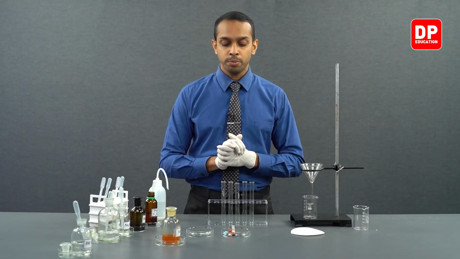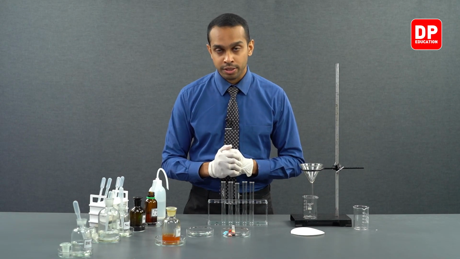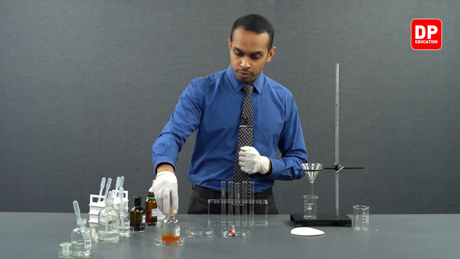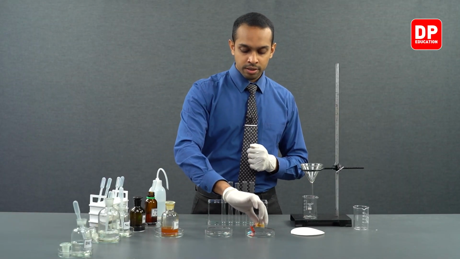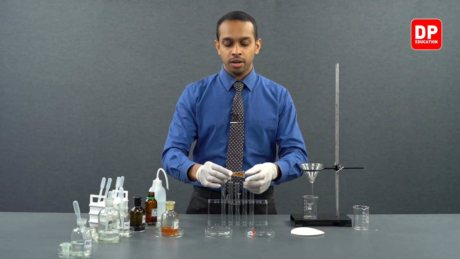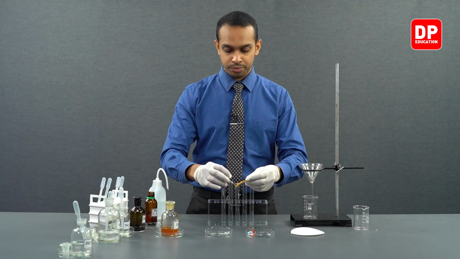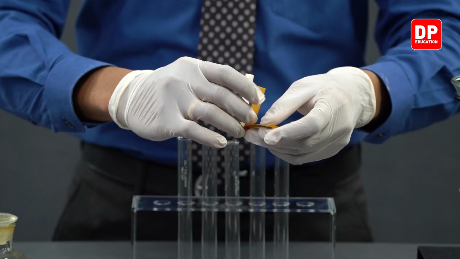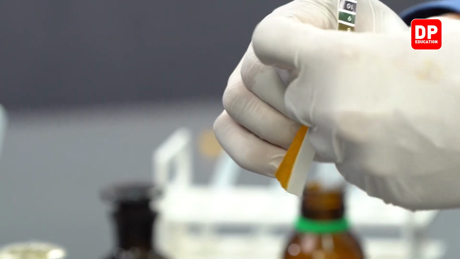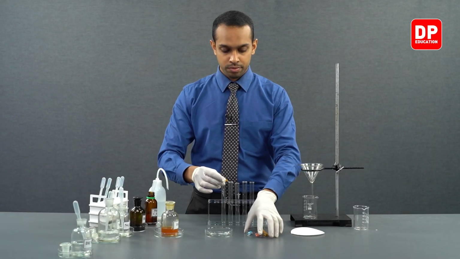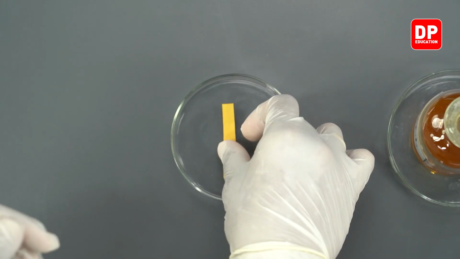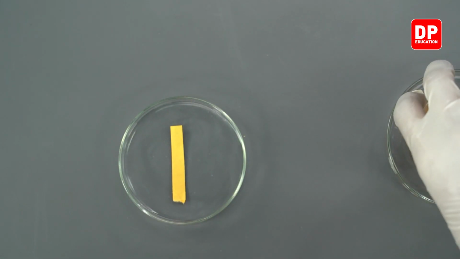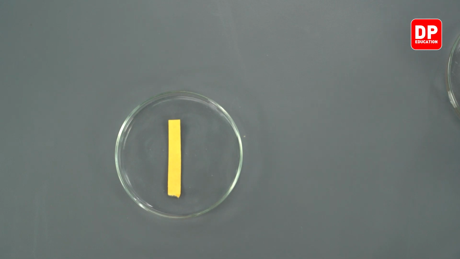First, let us observe the pH of the ferric chloride solution. We will take our ferric chloride solution and test it with a pH paper. We will take our pH paper, and to this pH paper, we will add a drop of ferric chloride.